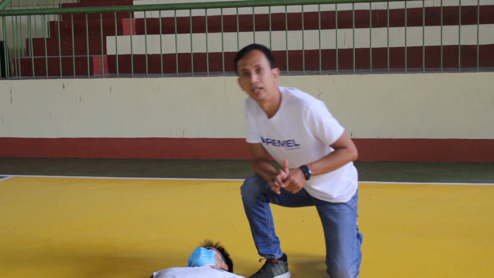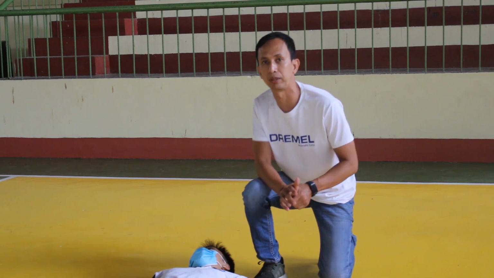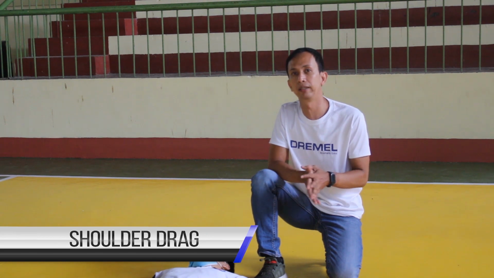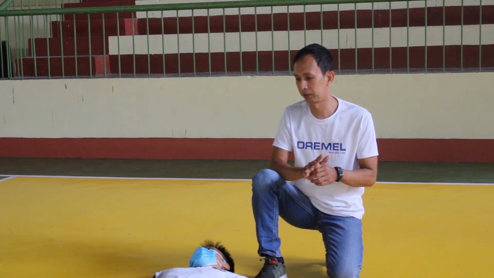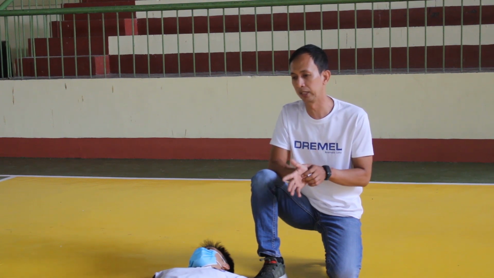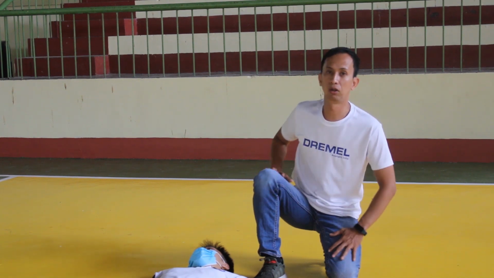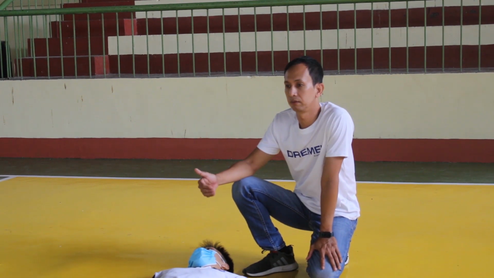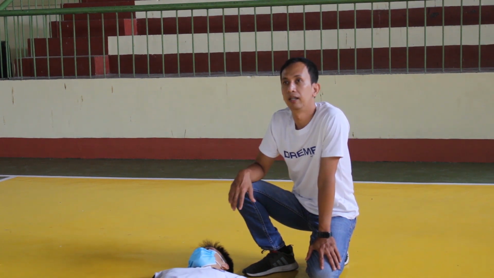Okay, so the next figure that we are going to demonstrate for you today in our emergency rescue transfer is all about the shoulder drag. So this is used by firemen to extricate victims in a burning establishment or a burning house. So the first thing we need to do is make sure that the victim is safe to be transferred. So the procedure is you're going to have the victim position. We need to position the victim in a sitting position, and then we're going to do the shoulder drag.